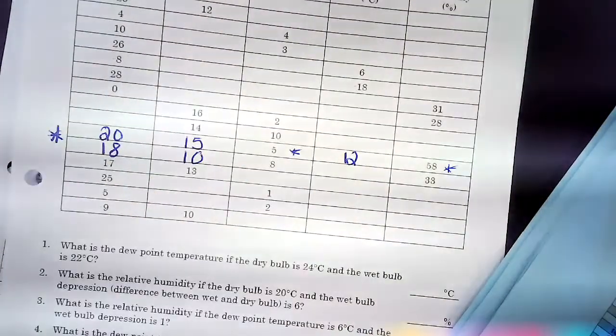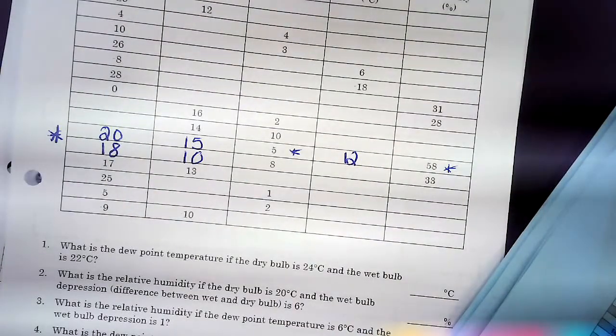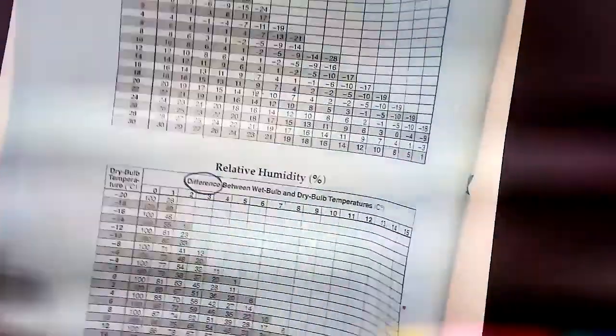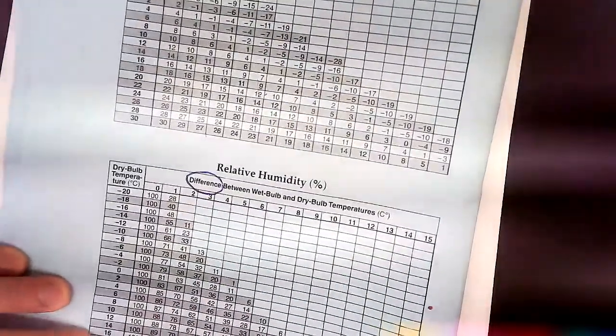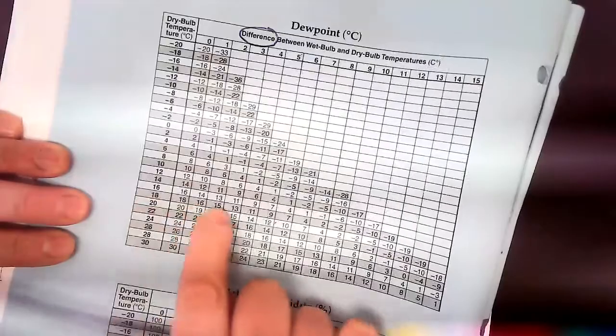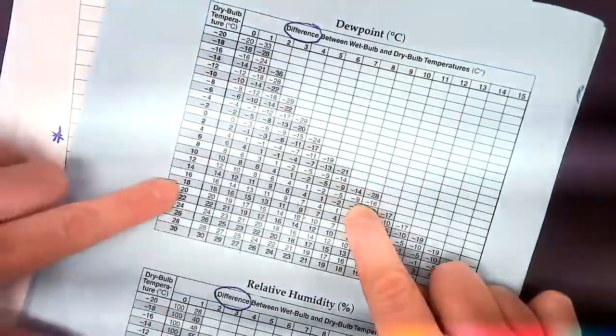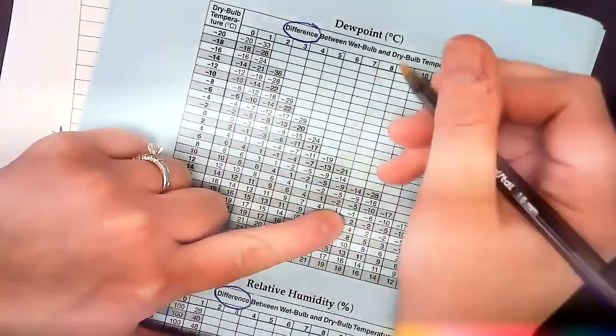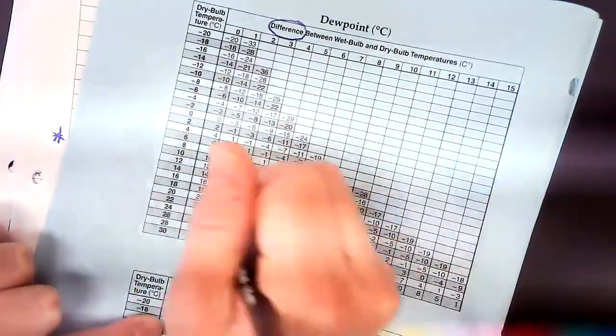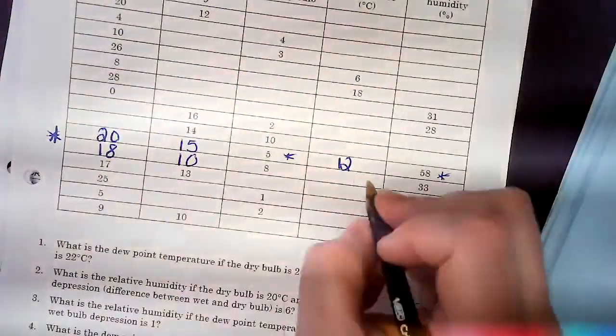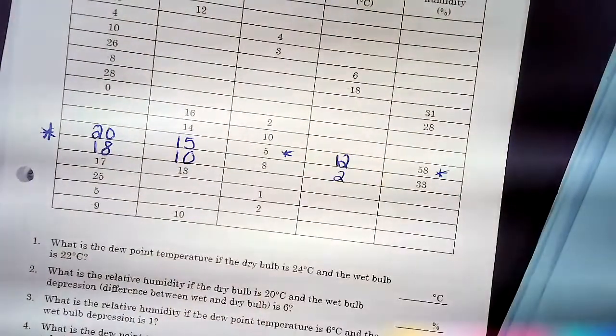That's 10. And then you fill it in, 18 and 8. Looks like 2, but I'm going fast. Yes, 2. So you can't just pick, you got to go with the only thing that gives you that relative humidity.